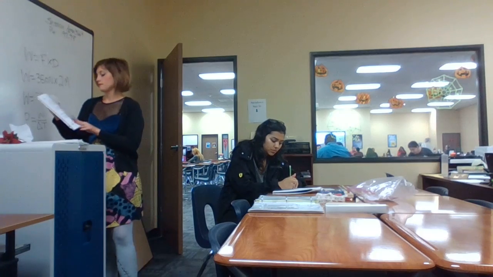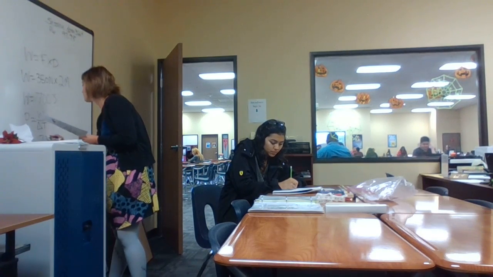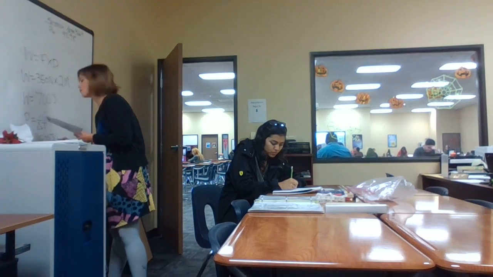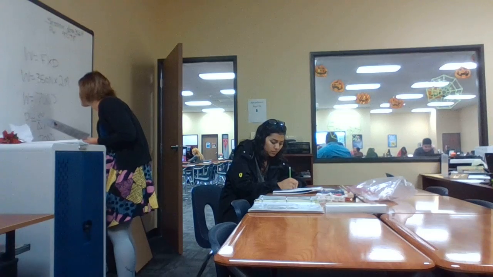What would be our work in this equation? The amount of work the weightlifter did. 700. So P equals 700 joules. And then what would be our time? 2. Right, over 2 seconds.